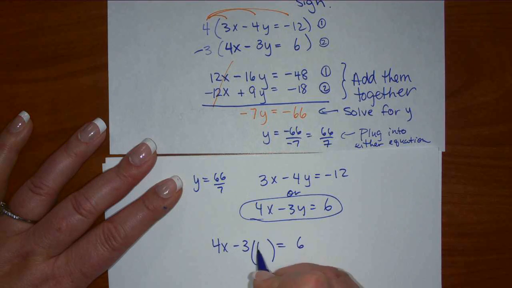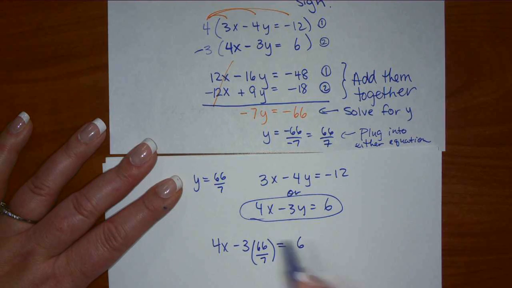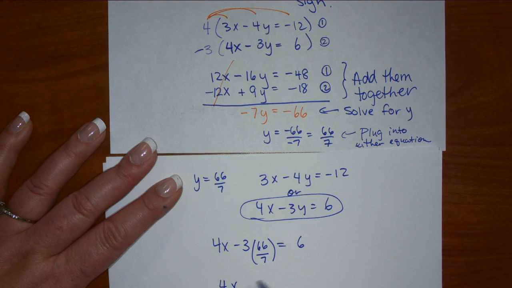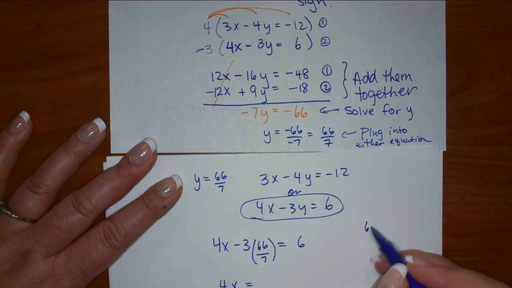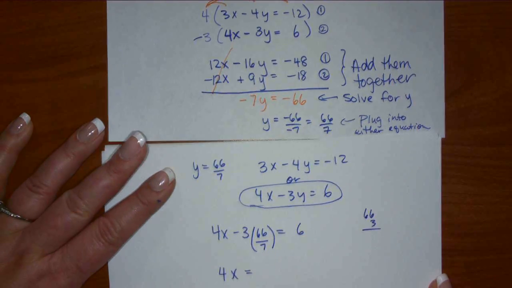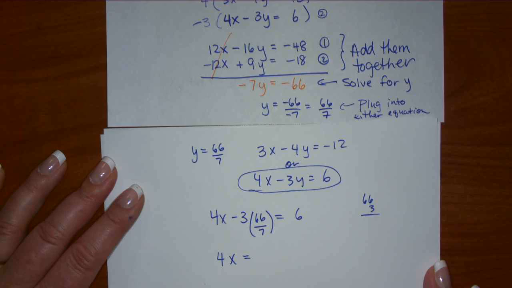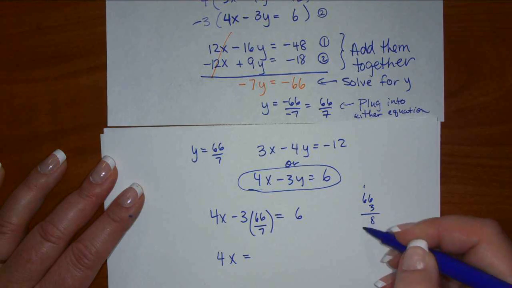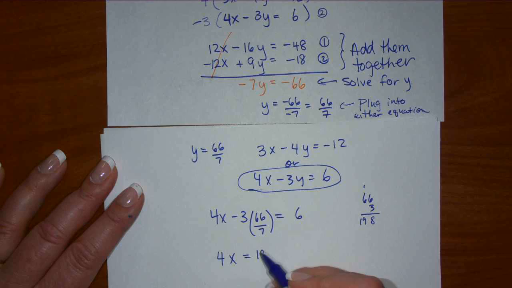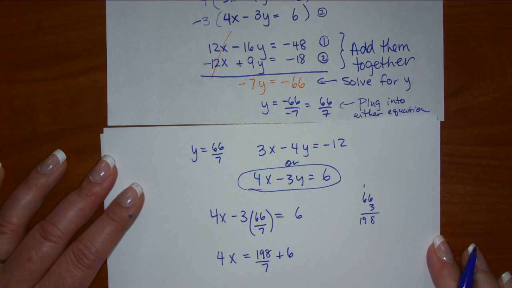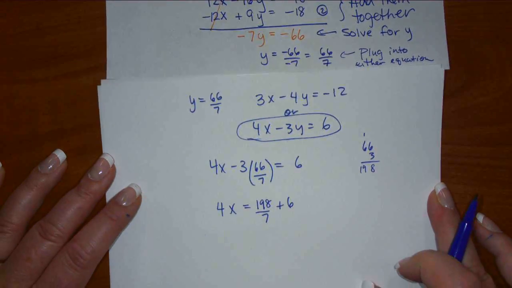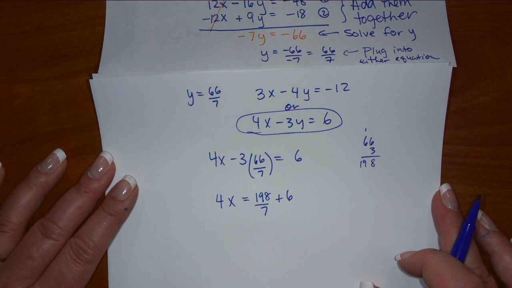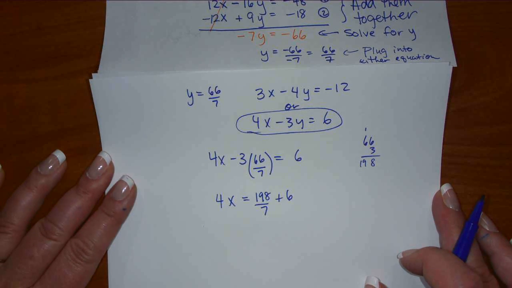So 66 over 7, 4x equals, so we need to do 66 times 3. 198. 198 over 7. Now what? So a good example that it's hard and has everything in it that you could possibly want in a question.